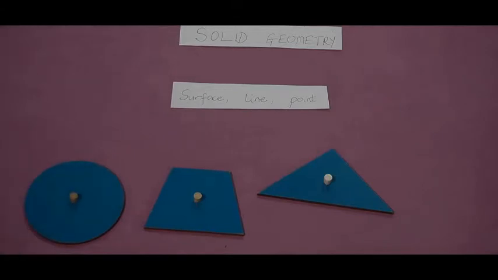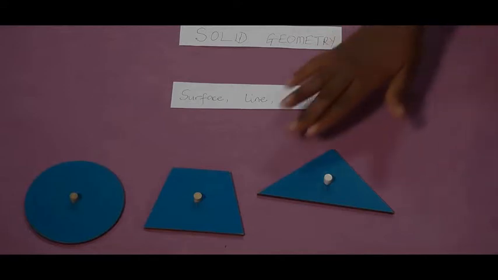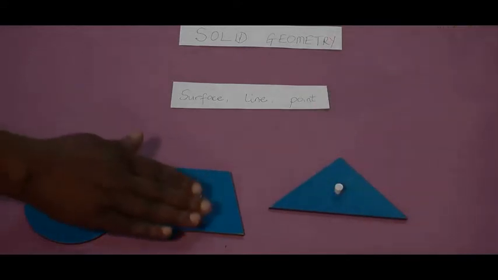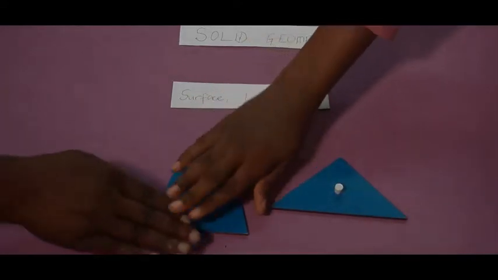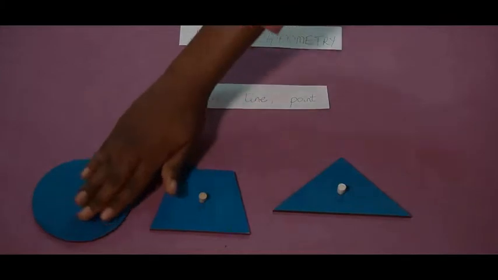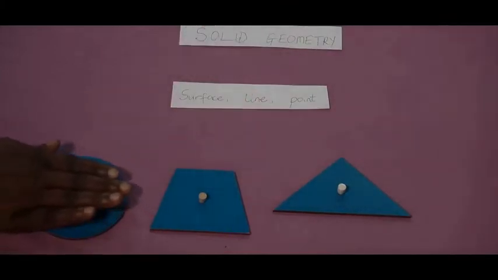So what about surface? Can you identify surface on these shapes? Yes. Show me the surface. This is the surface. What about here? This is the surface. Yes, the surface. What about here? This is the surface. The circle. This is surface.